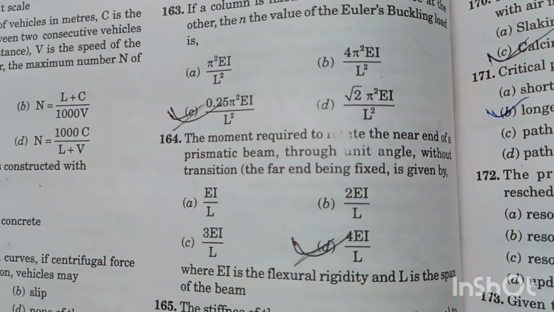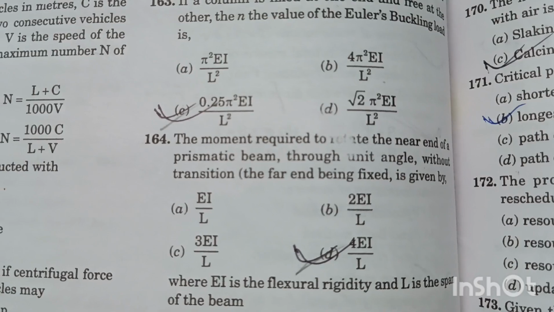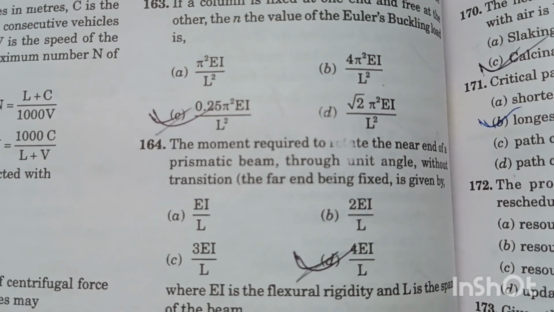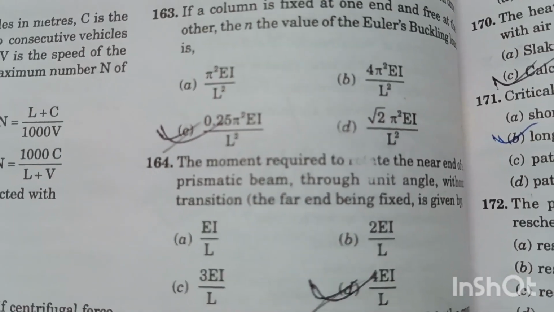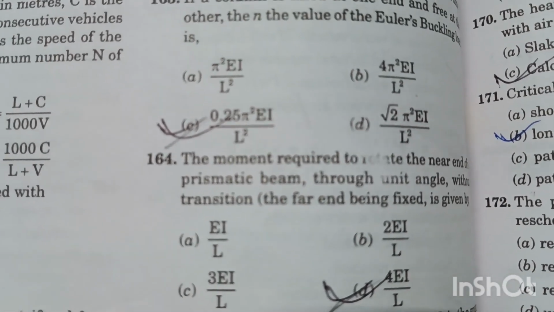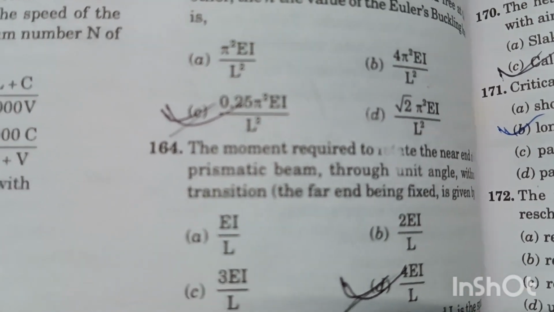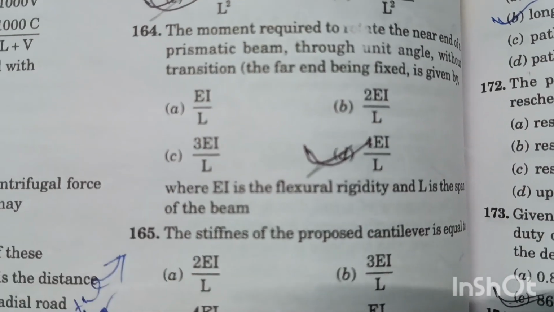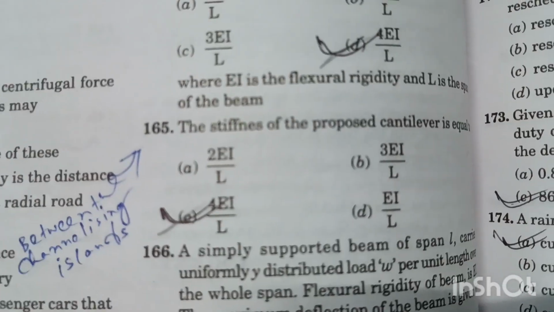Question number 164. The moment required to rotate the near end of a prismatic beam through unit angle without translation, where the far end being fixed, is given by 4 EI by L. If the far end being hinged, it would have been 3 EI by L. So option D is the right answer for this question, where EI is the flexural rigidity and L is the span of the beam.